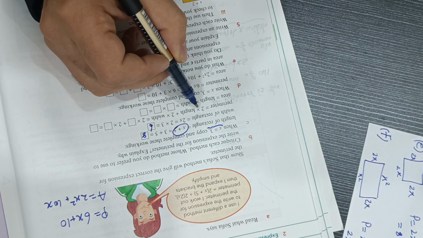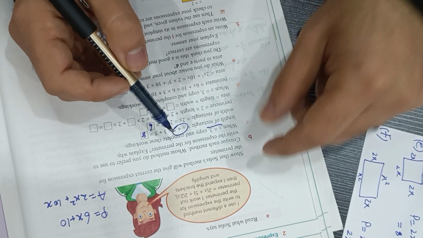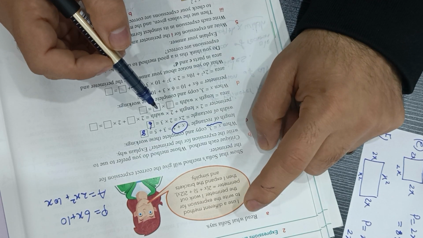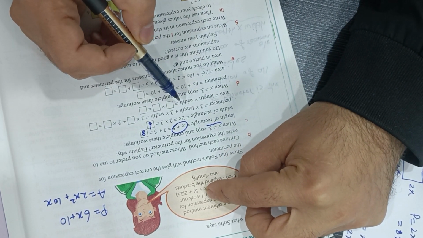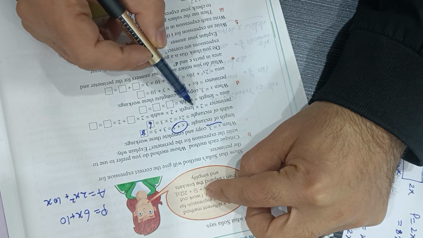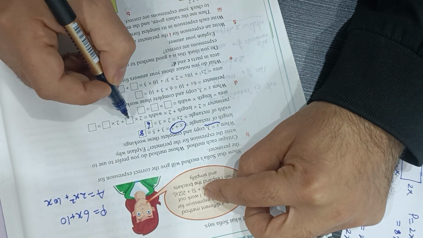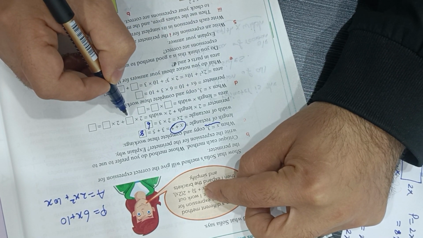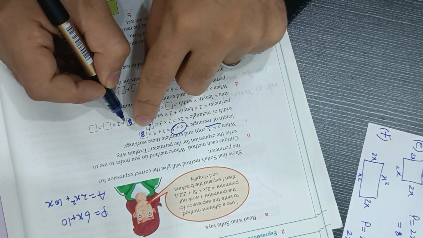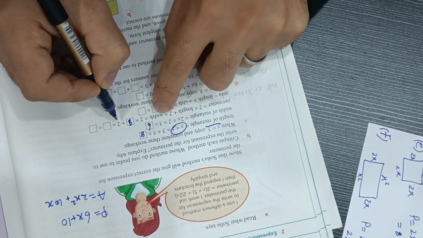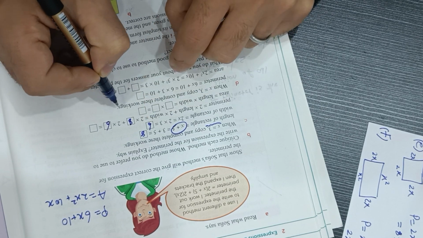Then the perimeter is, here it used Sophia's idea. It says 2 times x plus 5, so 2 times length plus 2 times width. 2 times length is 8, here we got that, plus 2 times width is 6.